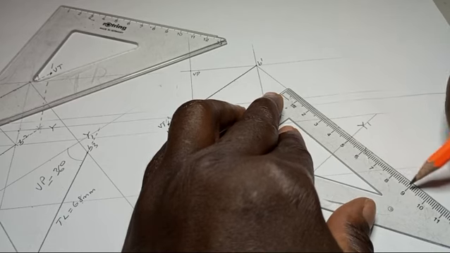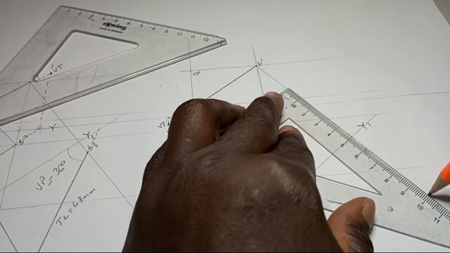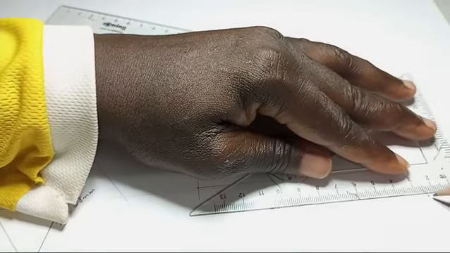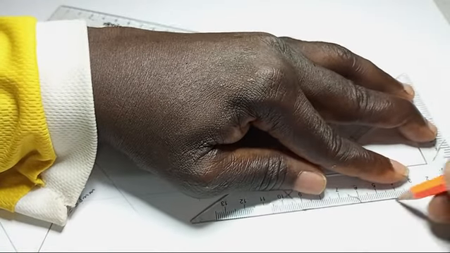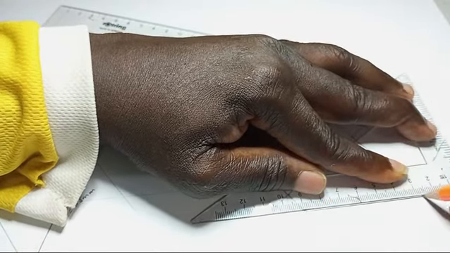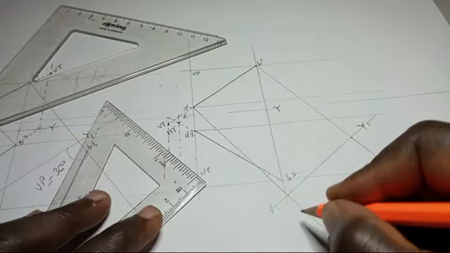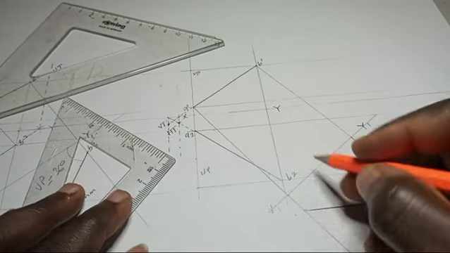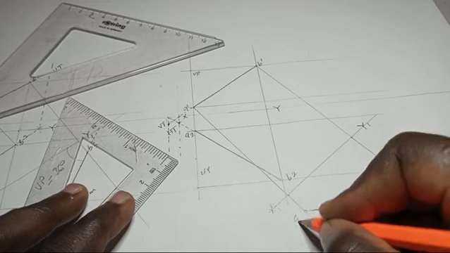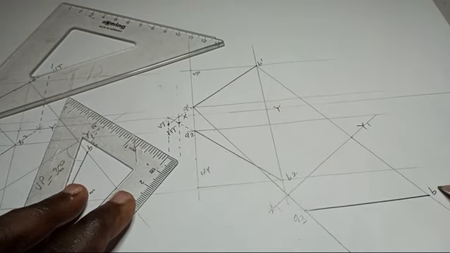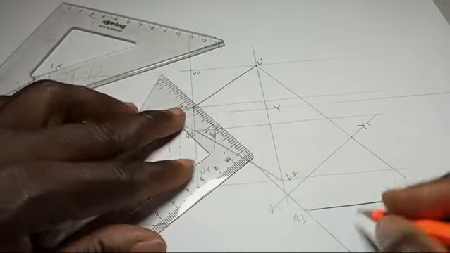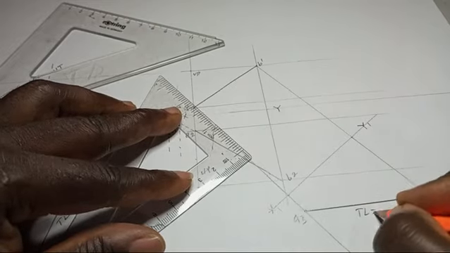1, 2, 3, 4, 5. This is my 50. Then join them together with a thick line like that. So this one is A3 and this will be B3, and that is the true length, which is equal to what?